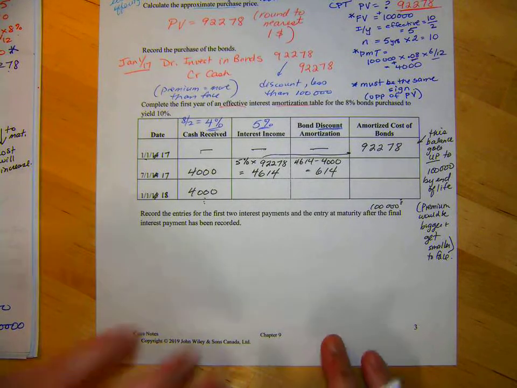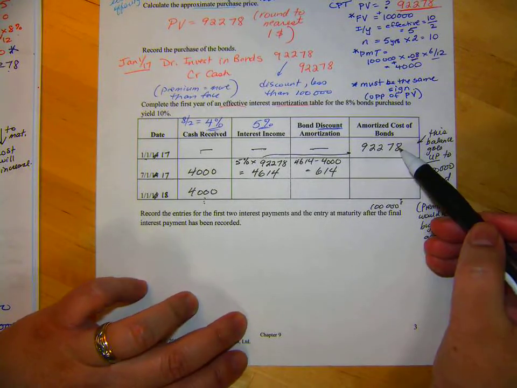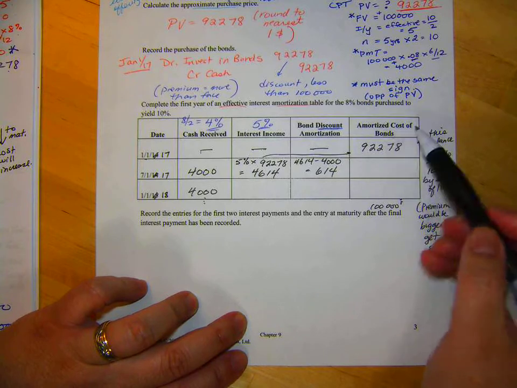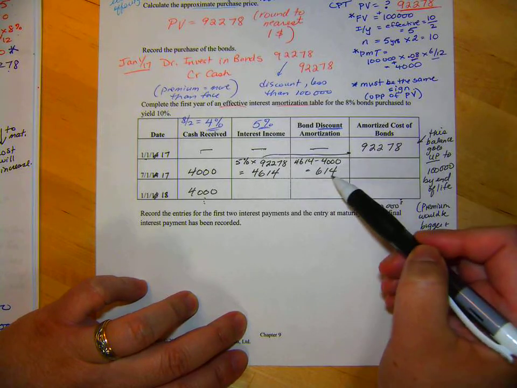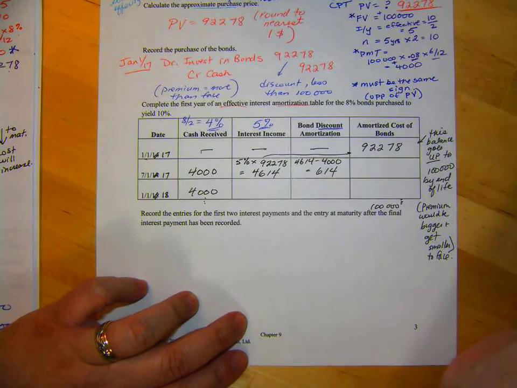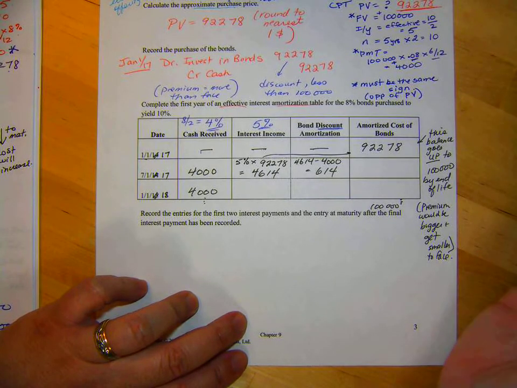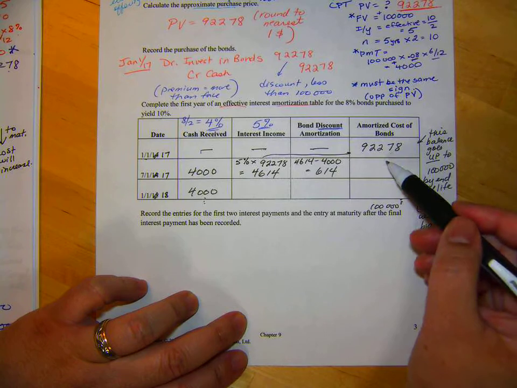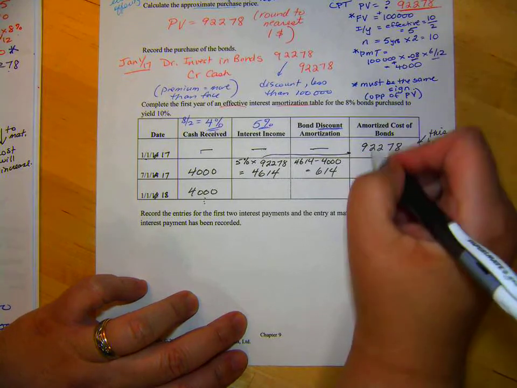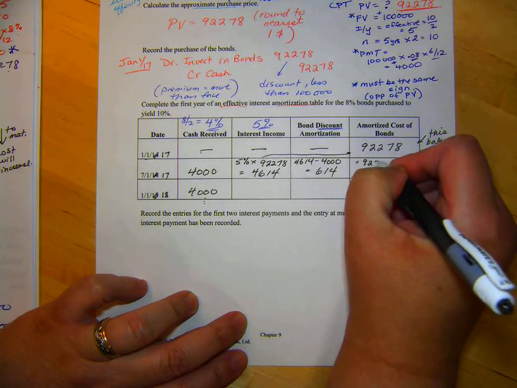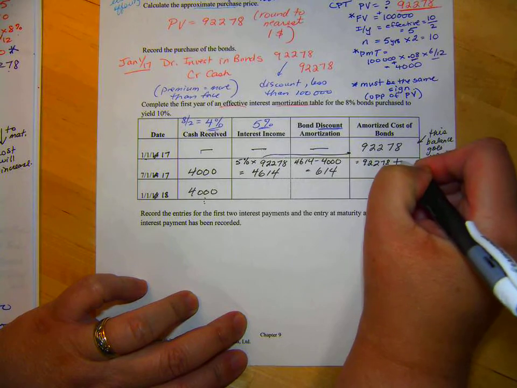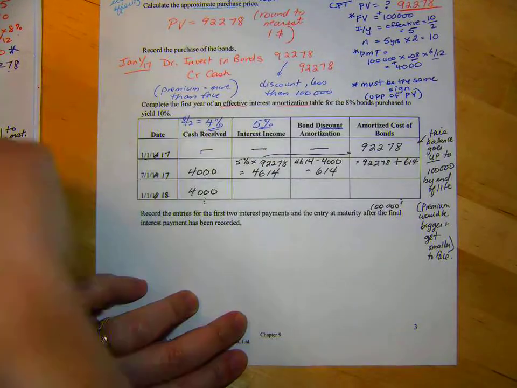So, remember this has to change and become face value. So am I going to take this little amortization part and add it or subtract it? Well, I have to add it to get this to keep increasing to 100,000. So that's going to be 92278 plus 614.